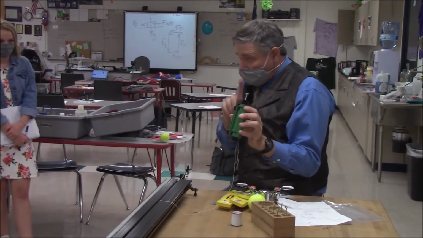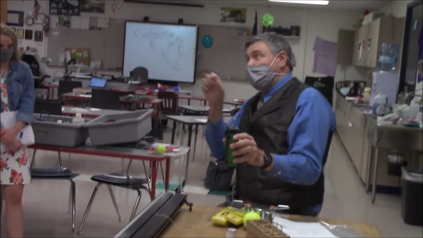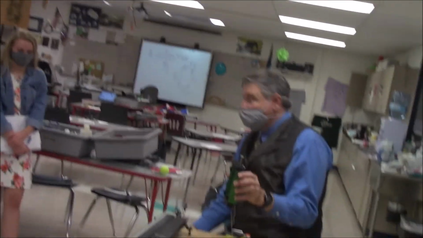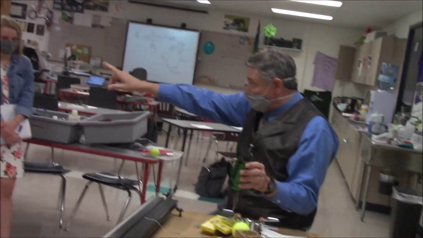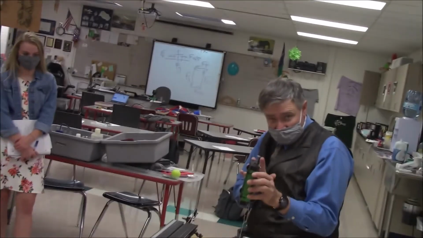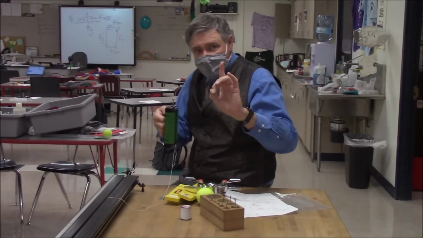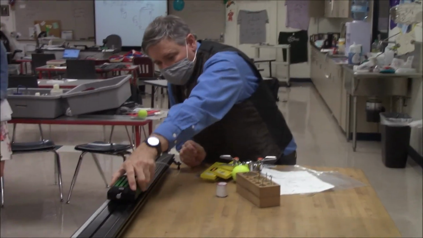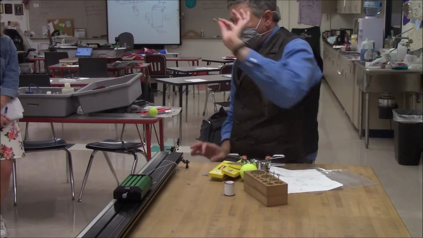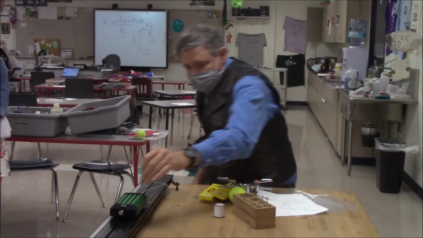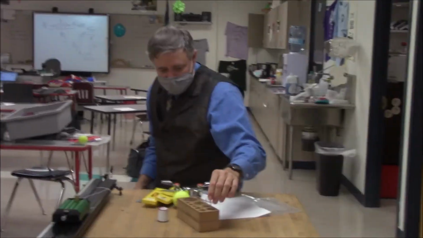So if you know the weight of the cart, how can you find the mass of the cart? Divide by 9.8 meters per second squared. So to get the mass of the cart, take what it weighs, divide that by 9.8 meters per second squared, boom, there's your mass.